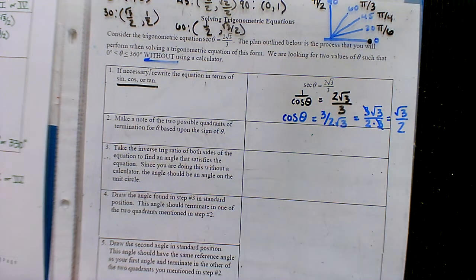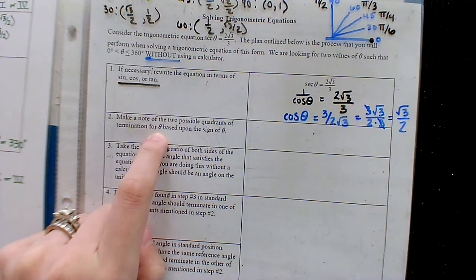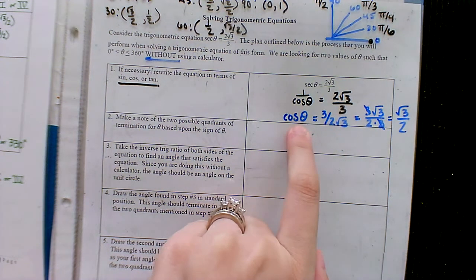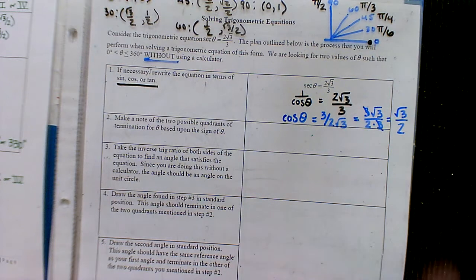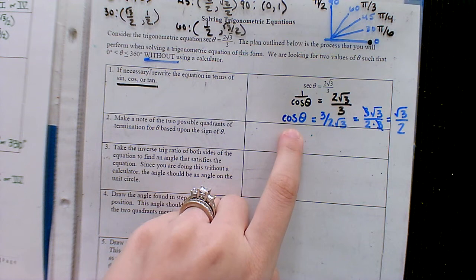So based off of this value, we should be able to figure out where the angle is located, like in which possible quadrants this angle might be in. So if the cosine value is a positive square root of 3 over 2, where might we be located? What variable does cosine represent again on our unit circle?